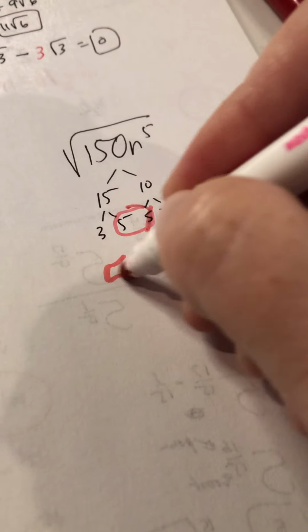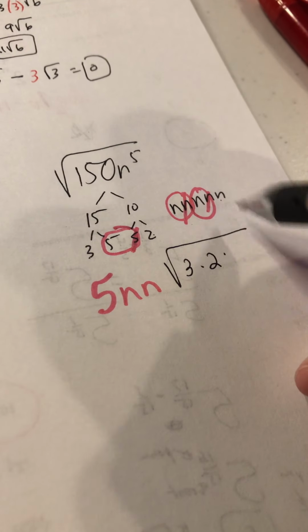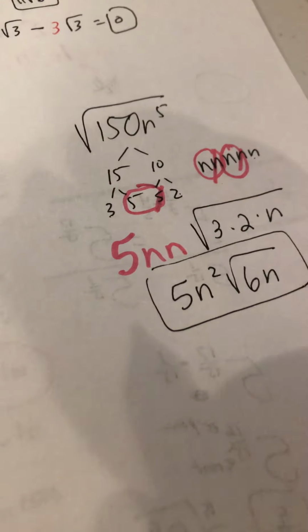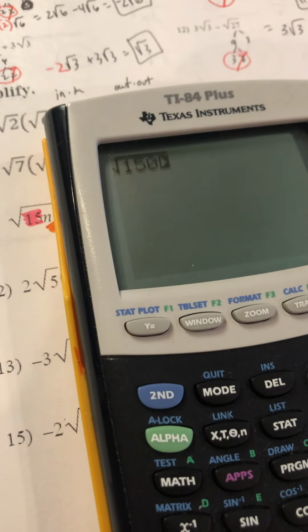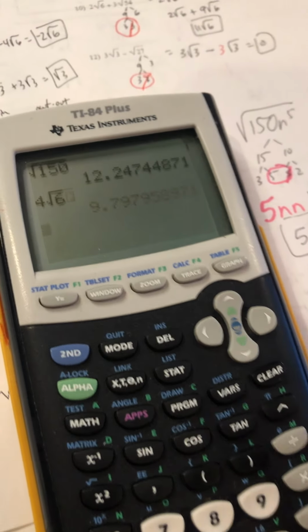Of course, we just said that's 15 times 10, 3 and 5, 5 and 2, and then 1, 2, 3, 4, 5 n's. So if I'm circling up some gangs here, you can see I've got a 5 that's going to bust out, and I've got a set of n's, another set of n's. Okay, and then on the inside I still have this 3 and this 2 and this n. So 5n squared radical 6n would be the correct answer. Again, it's not worth it. If you're not getting this, whenever you get to your test, you put in that 150, you put in the 5 radical 6.